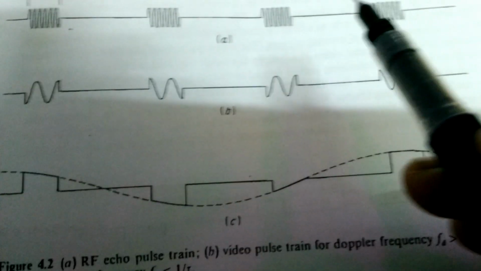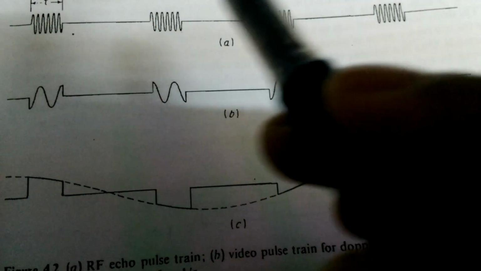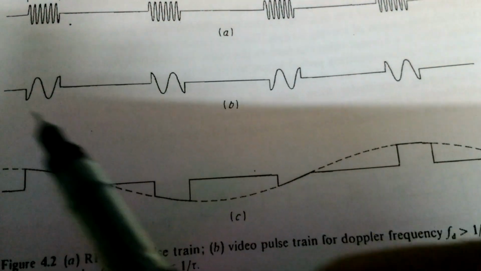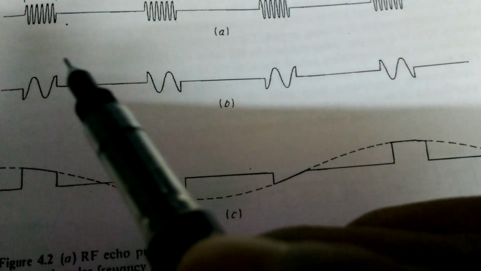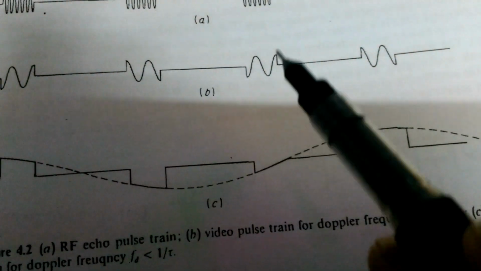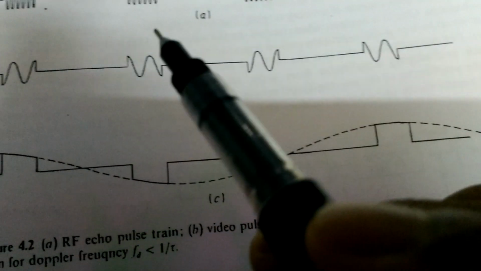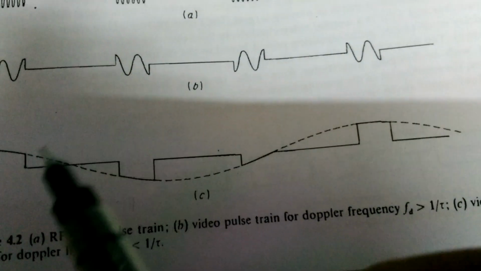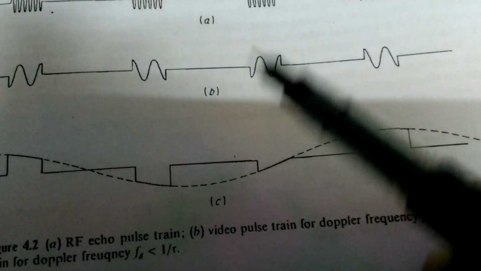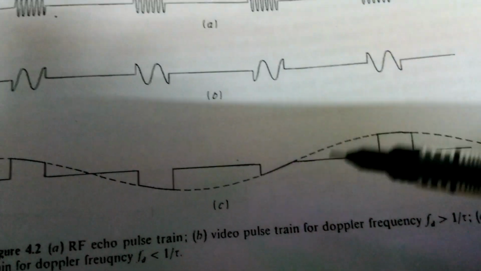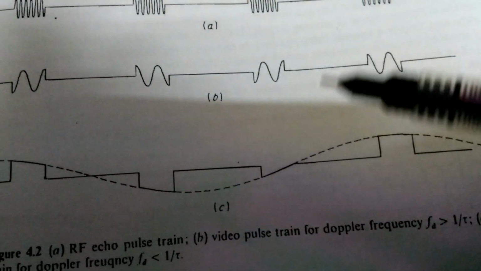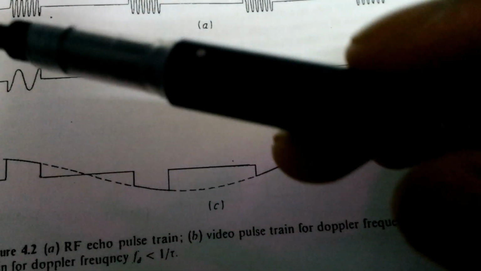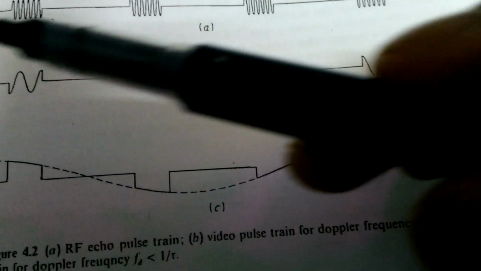Okay, as I said, there is an echo signal, the RF echo signal. It is the Doppler shift signal. That means, sorry, not greater than: here the Doppler shift frequency is greater than the reciprocal of the pulse width. Here the Doppler shift frequency is less than the reciprocal of the pulse width. What I'm trying to say is that I'm going to vary how our Doppler shift varies with respect to time. If the Doppler shift does not vary, the output is like this.